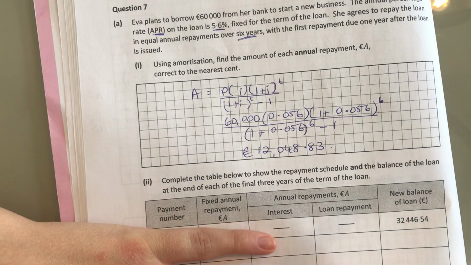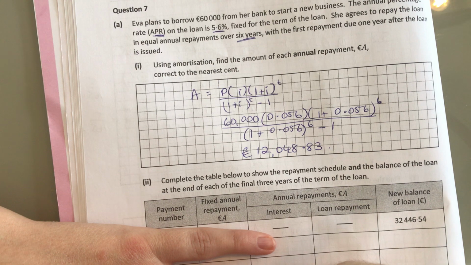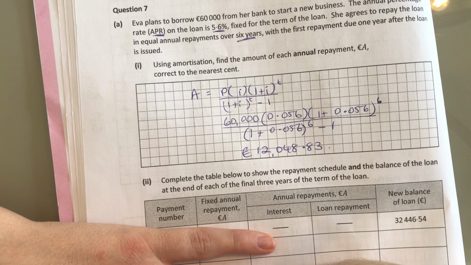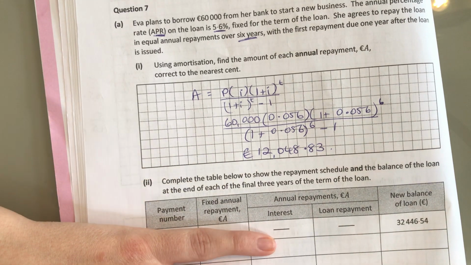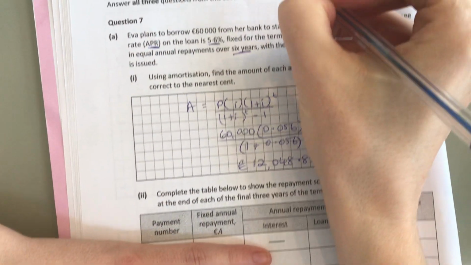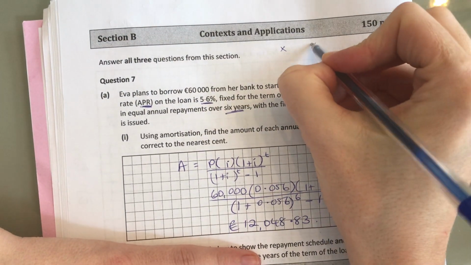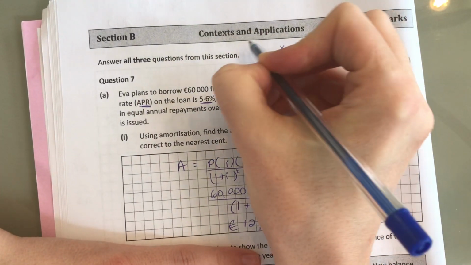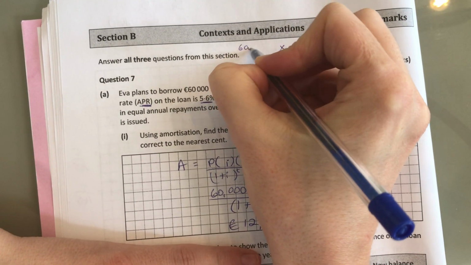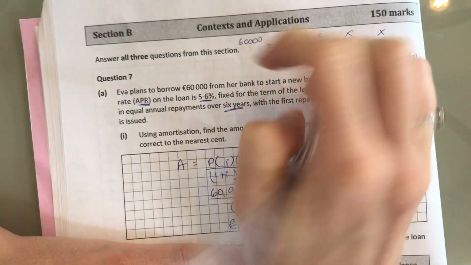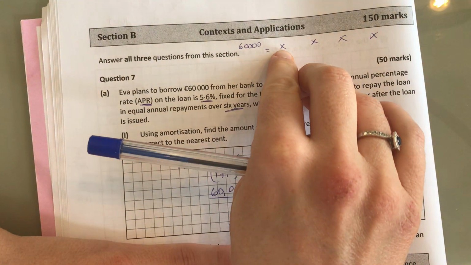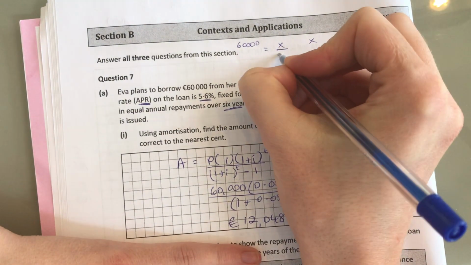There's another way of doing it. You could do it without using the amortization of a loan formula, and you could use your sequences and series. You just call your repayments X. The 60,000 is what you borrowed, and you borrowed it right now. So how far into the future is this? It's 1 year into the future.